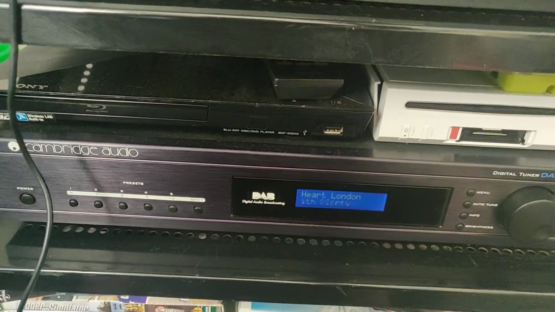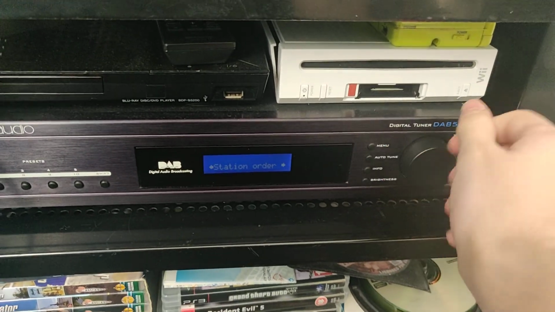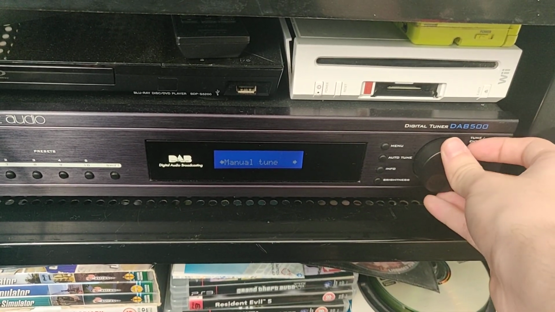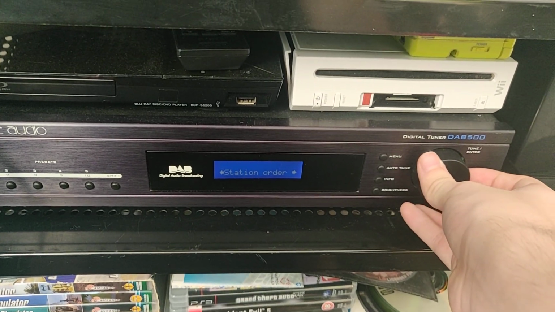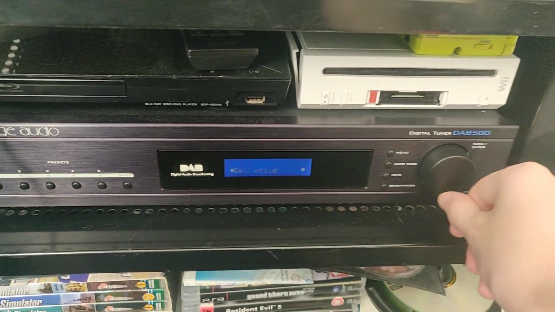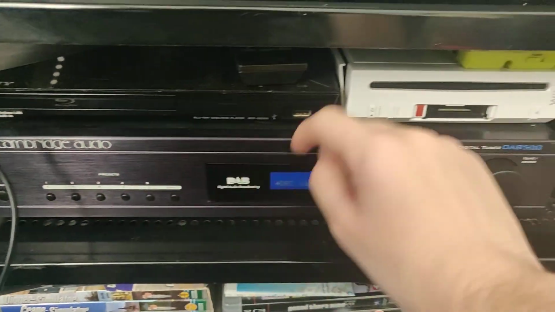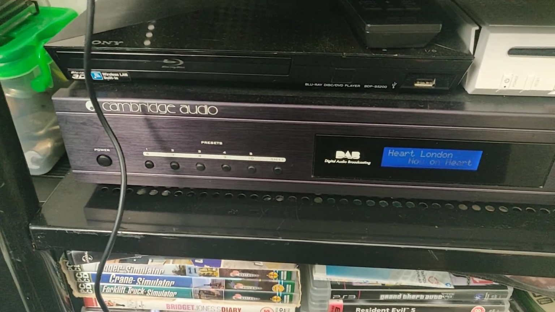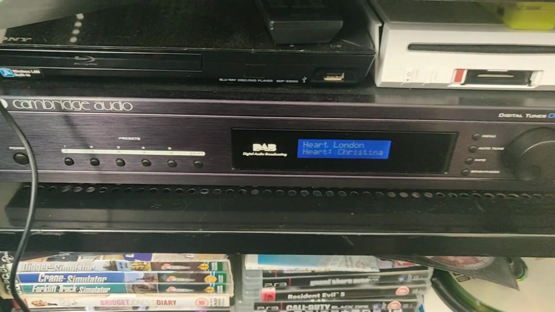So yeah, but that's now in the menu. You get the orders, you can do manual tunes, it shows you the version of the software, you can update it, but I don't really see how you do that because there's no USB on it. So that's a walkthrough of the Cambridge Audio DAB500.